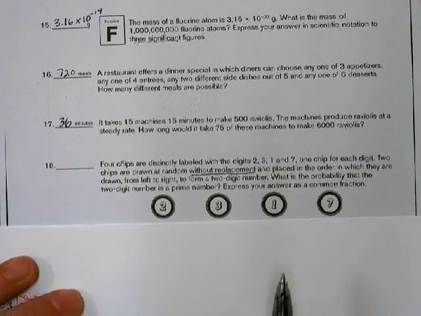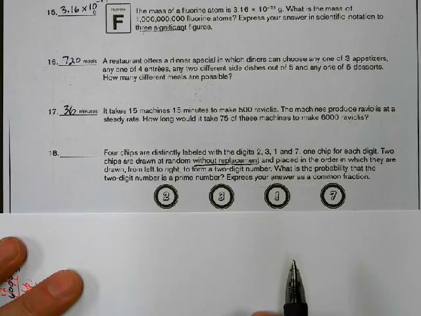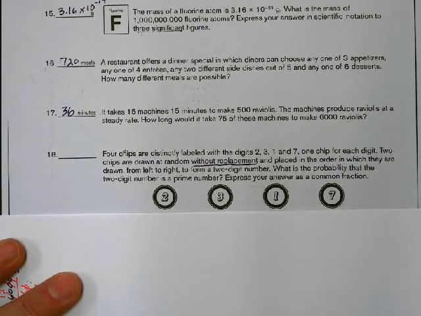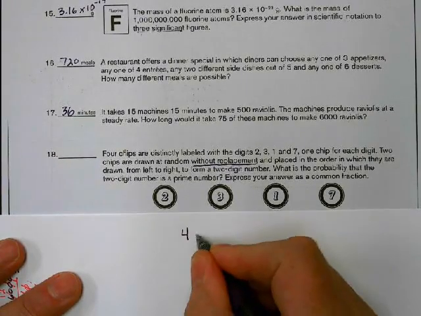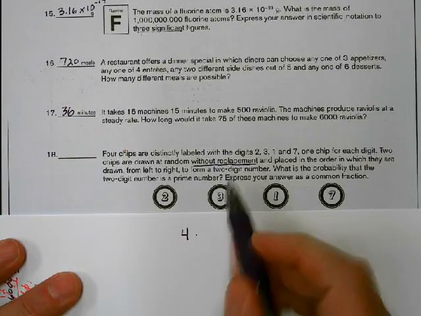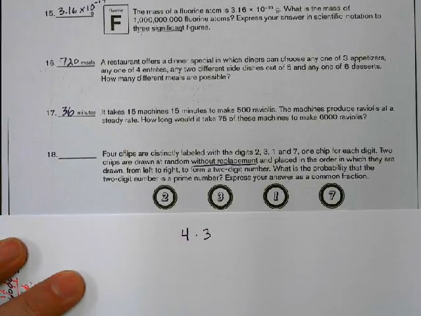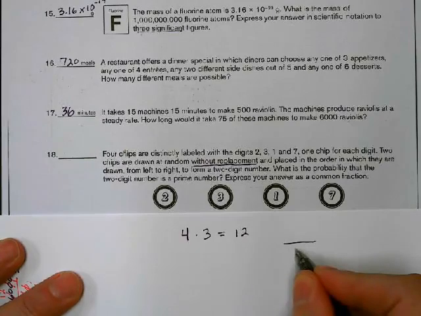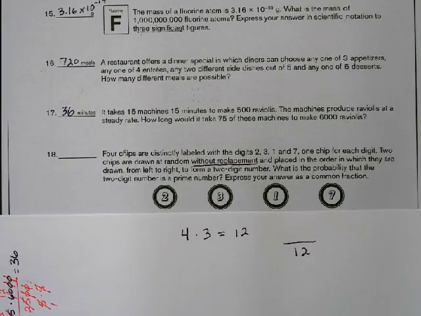Okay, I need to find out how many different combinations I can get from this. They're all different numbers, so I'm not going to get any repeats. So there are 4 ways to pick the first chip. And since we're not replacing them, once we've picked one chip, there's only 3 ways to choose the second. So we only have 12 different combinations to choose from here. That's our denominator. Now we just need to find out what's the probability that we're going to get a prime number. So we need to find out how many prime numbers we can make from this.